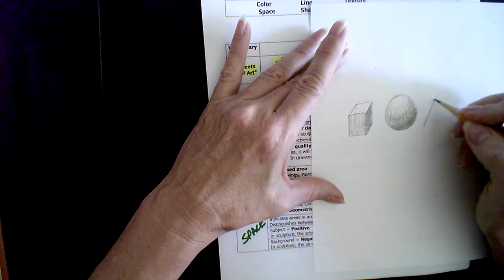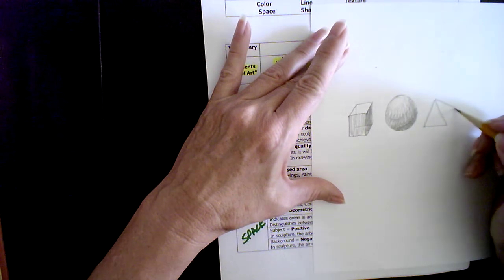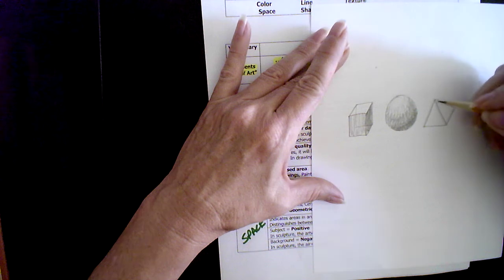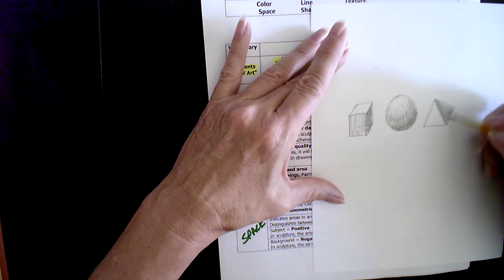And to draw a pyramid, I would just draw a triangle, draw the side of the triangle for the pyramid, and don't bring it down all the way, leave it up in the air a bit. And when you shade that in, it should give you the look of a 3D triangle or pyramid.